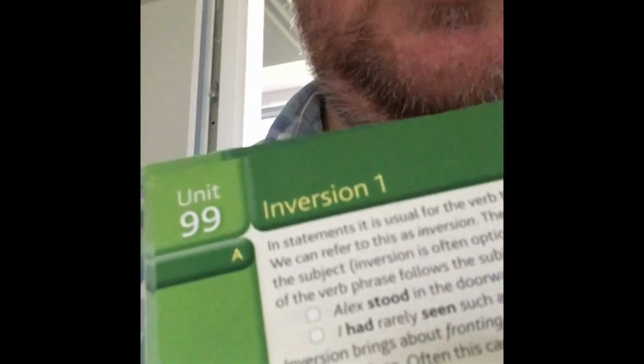So we're starting today with inversion and fronting. If you have My Grammar Lab Advanced, then you need Unit 76. Okay? And if you're using Advanced Grammar in Use, for the inversion part you want units 99 and 100. If you have another grammar book, you'll have to find it yourself. Okay, let's start with inversion.